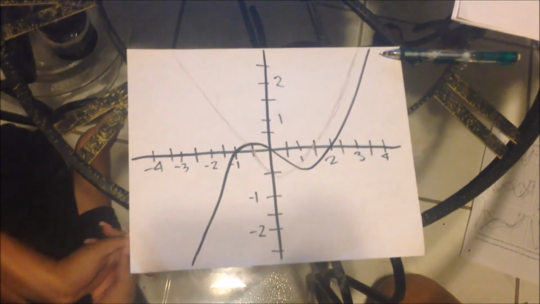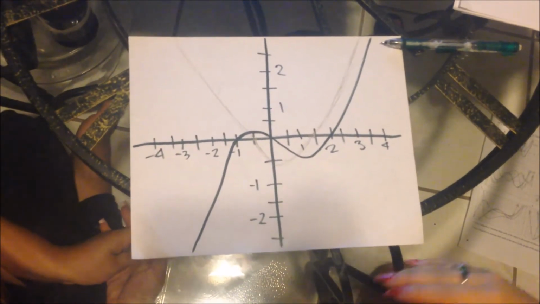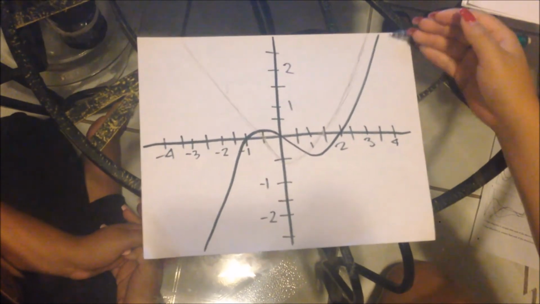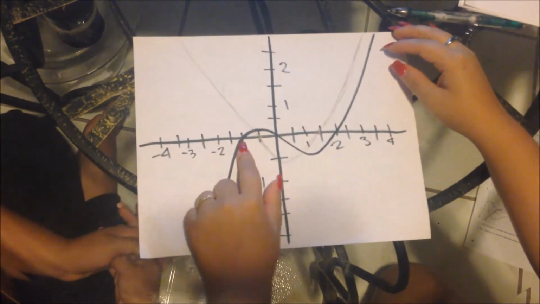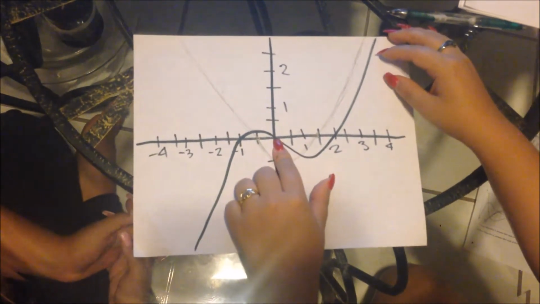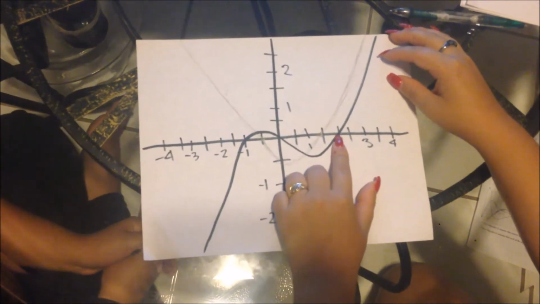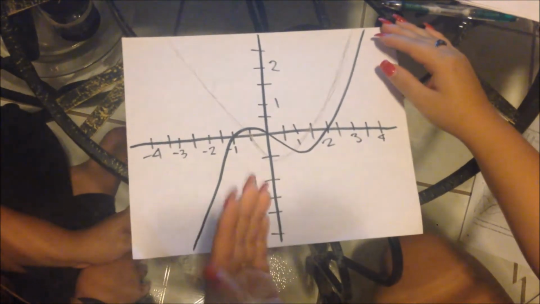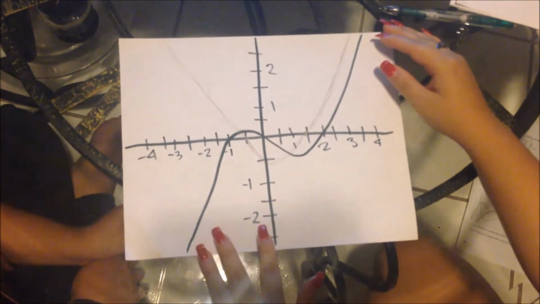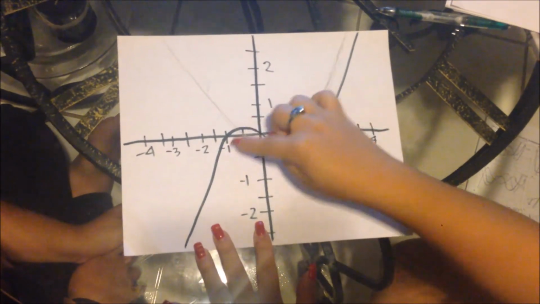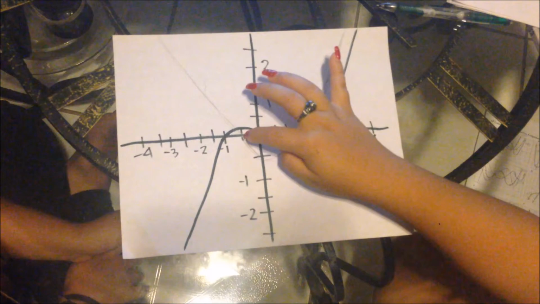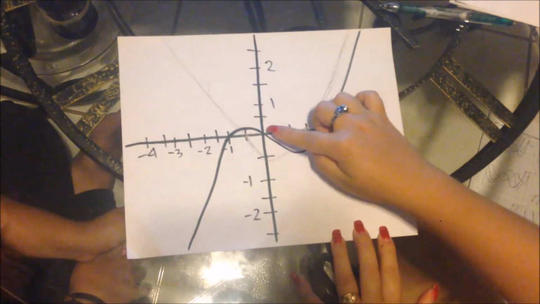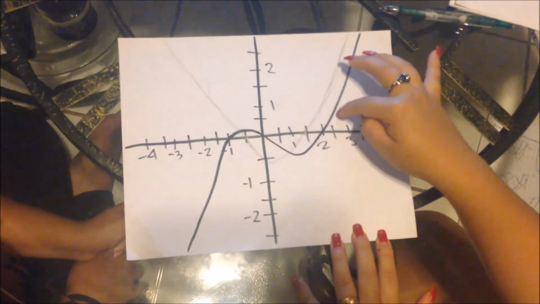So now the critical values. The critical values are anywhere where the derivative equals 0, so it's kind of like when the derivative crosses the x-axis. So that would be x equals negative 1, x equals 0, and x equals 2. Okay. And then the points of inflection are anywhere where the derivative is changing from increasing to decreasing or decreasing to increasing. So at negative 1.5, there would be a point of inflection, and there would also be one at 1.5 because the derivative is decreasing to increasing.